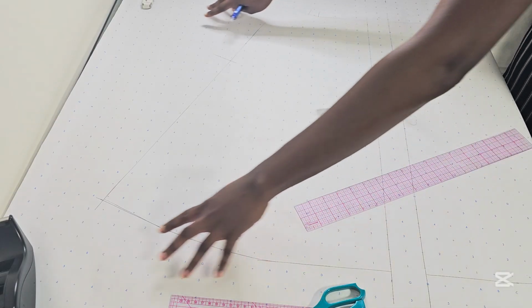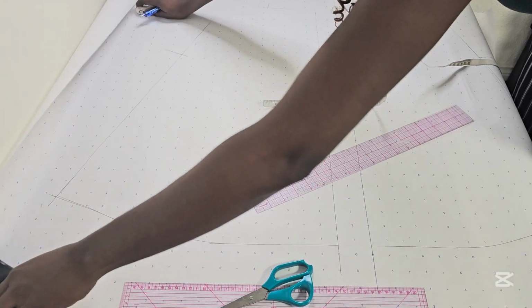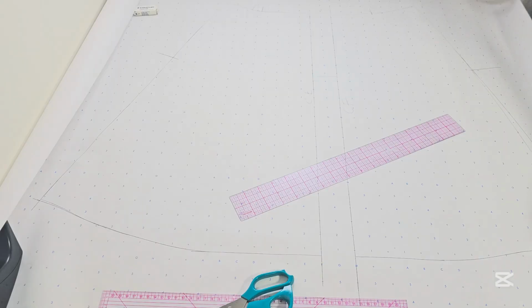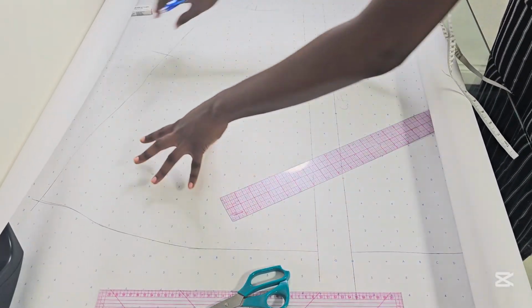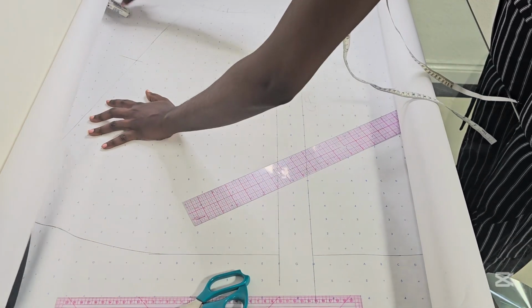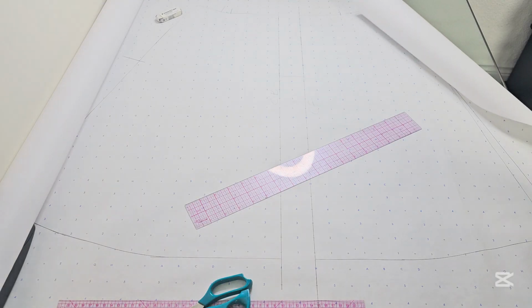So this is what your front and back A-line skirt looks like. This is what it looks like. You may not be able to see it fully on the camera, but you get the gist. So this is our front.